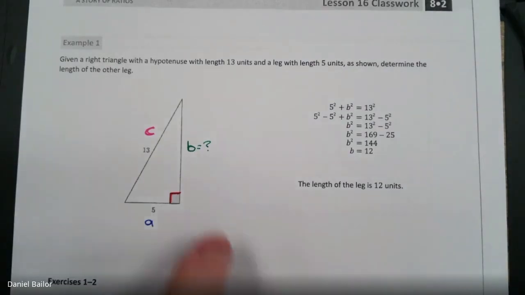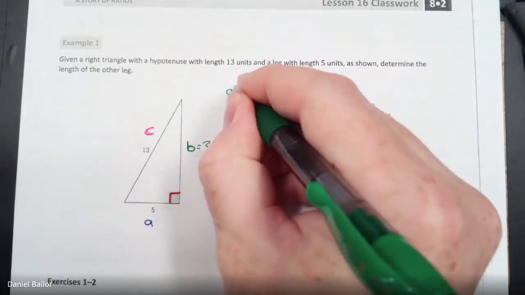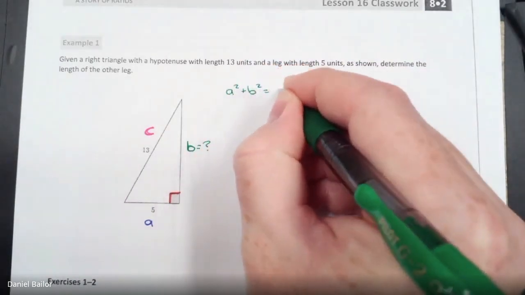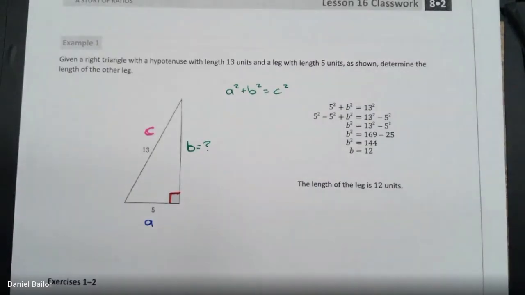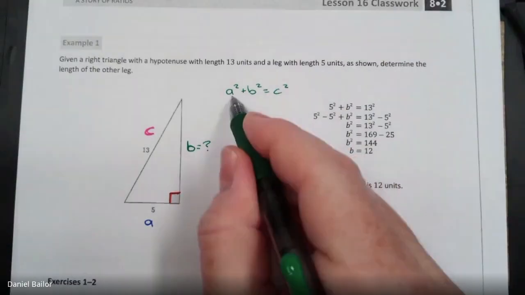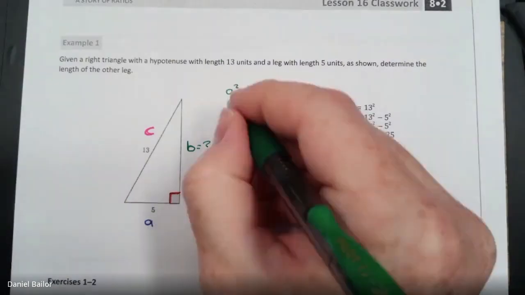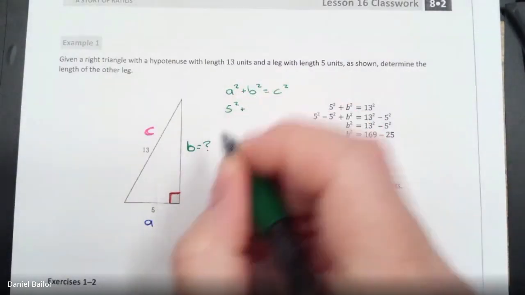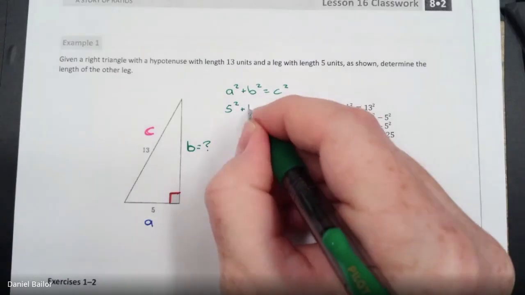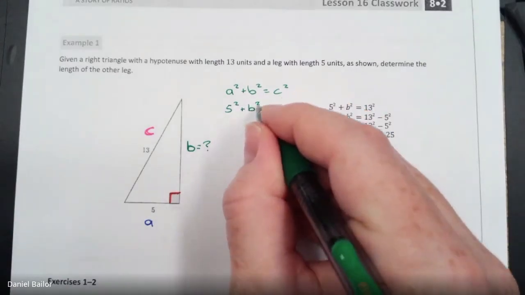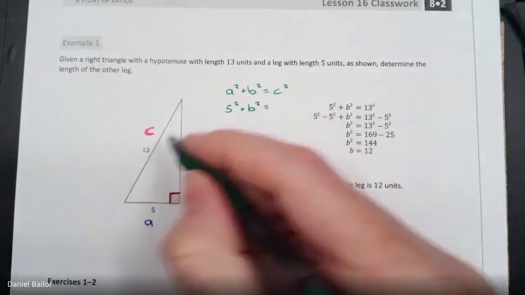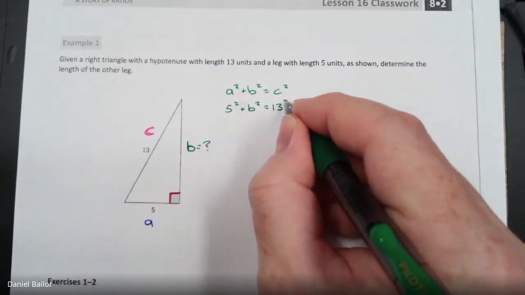So this time, it's the leg missing, and I know A and I know C. So I'm still going to use the Pythagorean theorem. Let me write the Pythagorean theorem again. A squared plus B squared equals C squared. And I'm going to substitute. So A, this first leg, is 5. So 5 squared plus B squared is unknown, so I'm just going to leave the variable B squared. But this time I do know C. C is 13, so it's 13 squared.